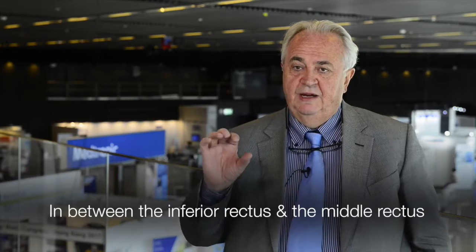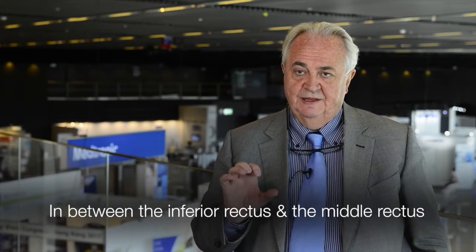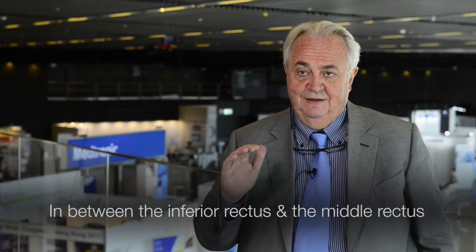The easier and safer is the inferior window, in between the inferior rectus muscle and the medial rectus muscle. We put a stitch around the edge of the medial rectus muscle, cross the septum, and pull on the other nostril. In this way, we elevate the muscle itself, and we can work inside the orbit.